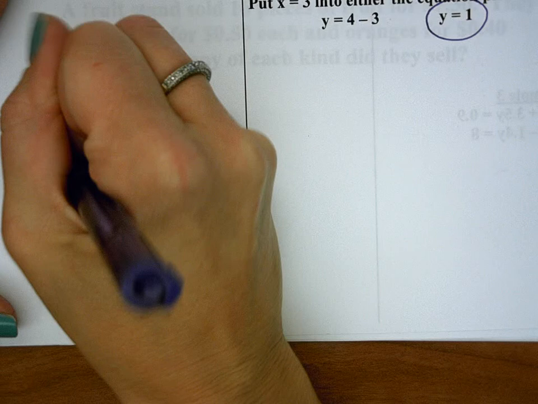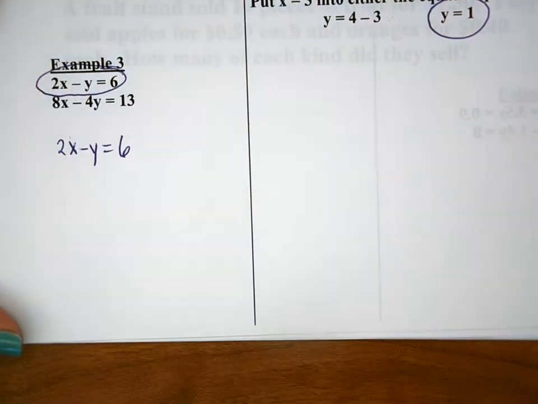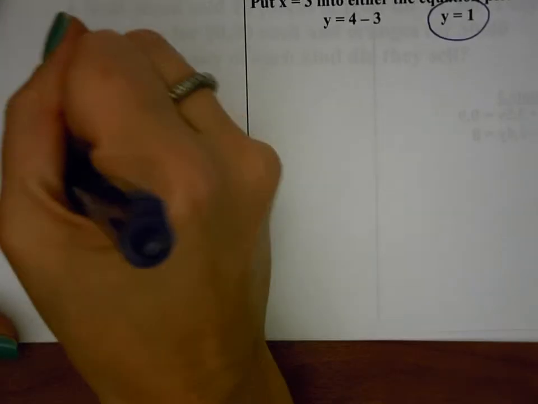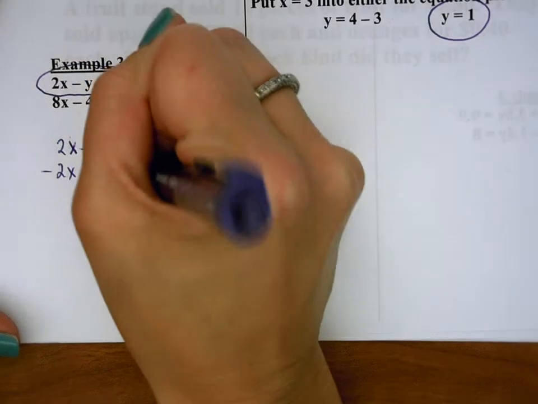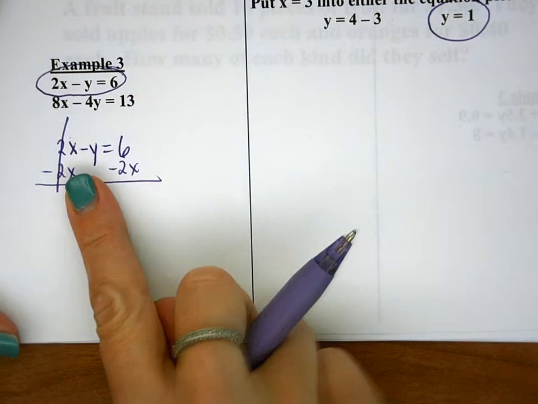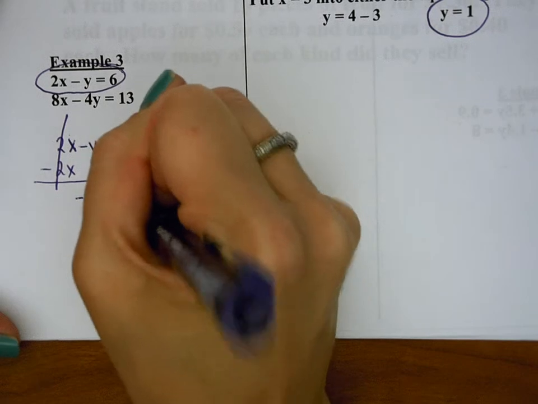So if we are going to take this equation and solve for y, let's just do this right here. I'm just going to rewrite this. 2x minus y equals 6. So in order to get y by itself, what would I need to do? Good. Subtract 2x from both sides. So now, don't forget about your negative in front. I have negative y equals negative 2x plus 6.